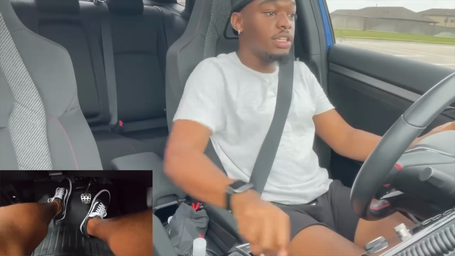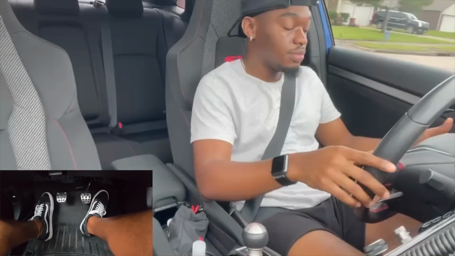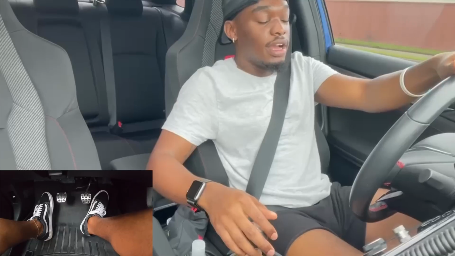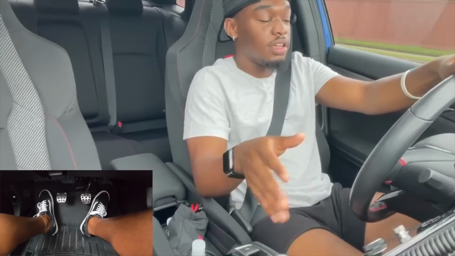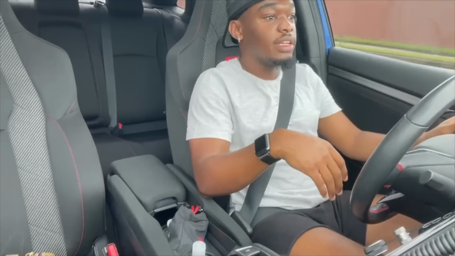3200 RPM, clutch in, second gear. Make sure you're coming off the gas when you do that as well. As you can see, getting high, third gear, off the gas, on the clutch, third gear, slowly off the clutch, back on the gas.